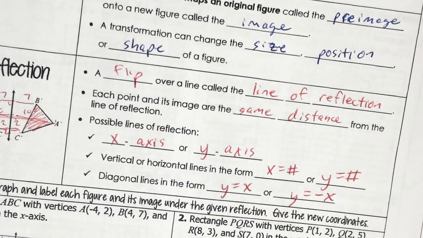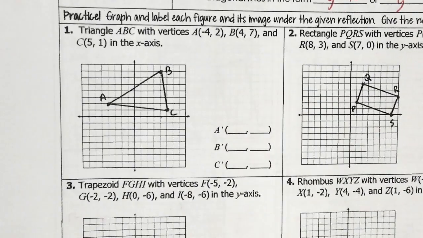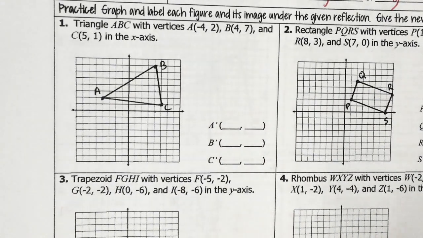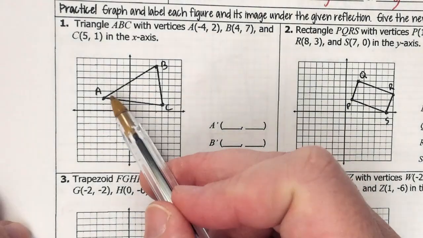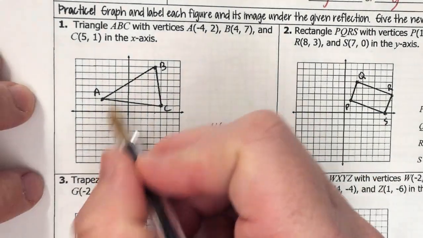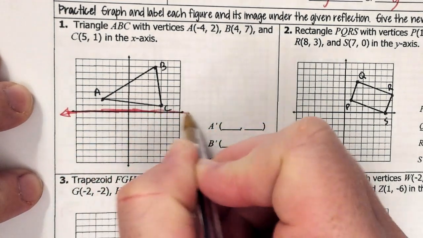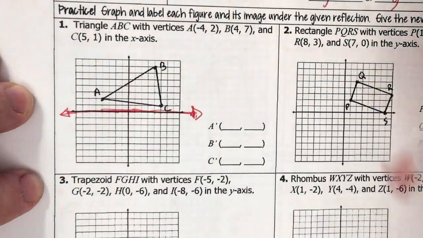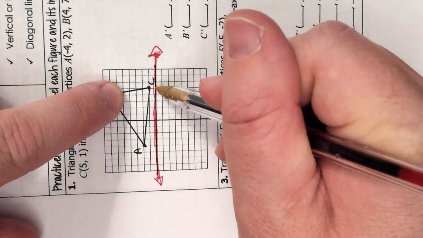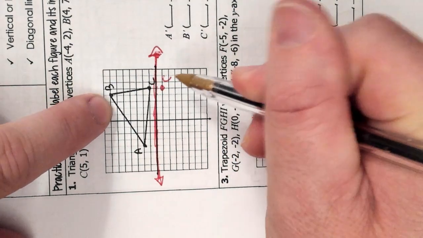So now let's actually do some problems. Okay, so we're on page 4, number 1. Right here, we are reflecting over the x-axis. So here's the x-axis. We're going to flip over this line right here. And I personally like to turn that vertical to myself to help me out. So how far is C from this line? That is 1 hop, so go 1 more hop, and that is letter C.